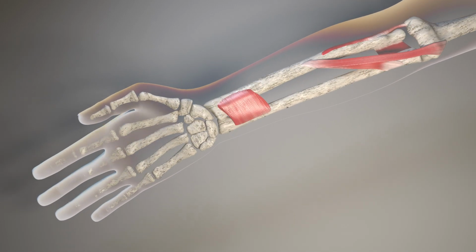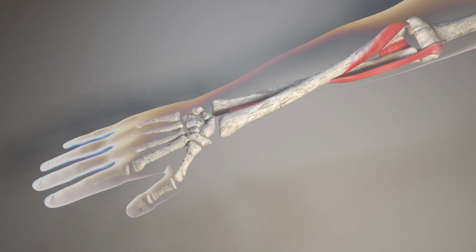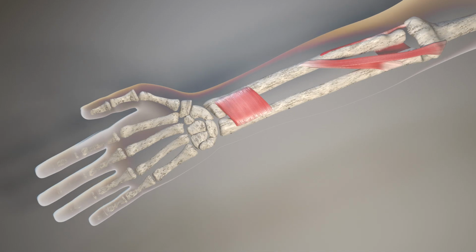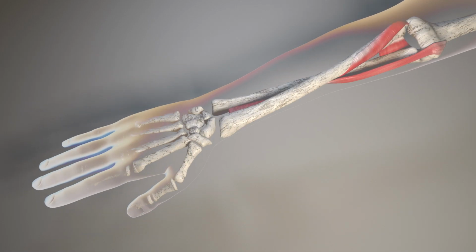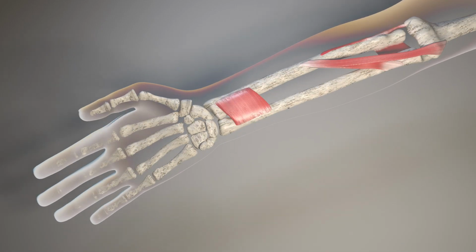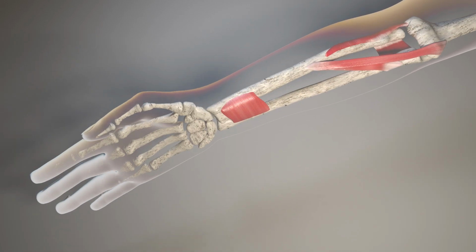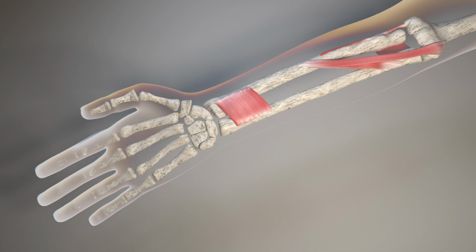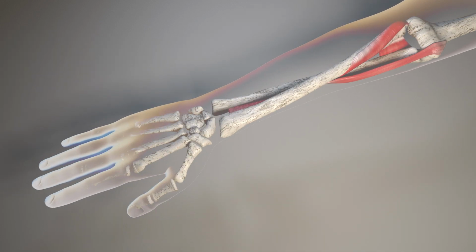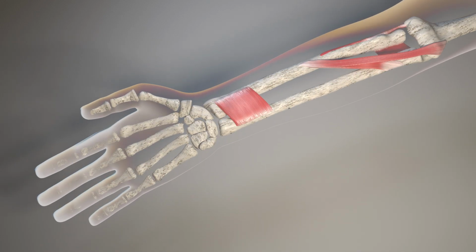While the radial portion of the triangular fibrocartilage complex remains rigid, the ulnar triangular fibrocartilage complex and ligaments, that is the extensor carpi ulnaris and ulnar collateral ligaments, show dynamic changes that contribute to maintaining distal radioulnar joint stability.